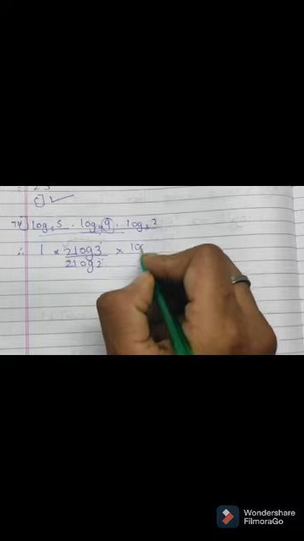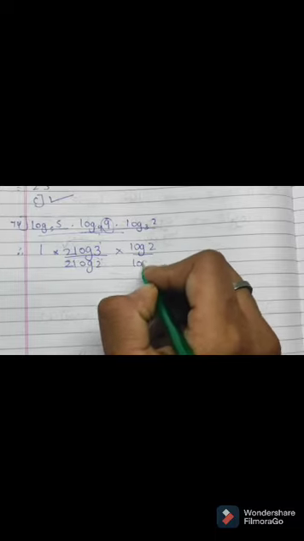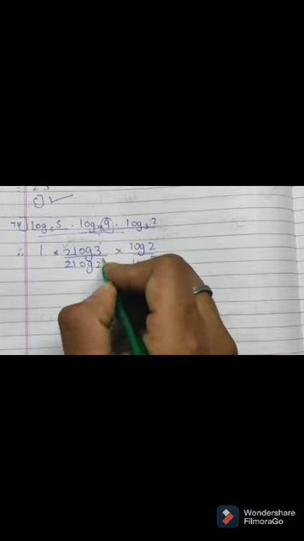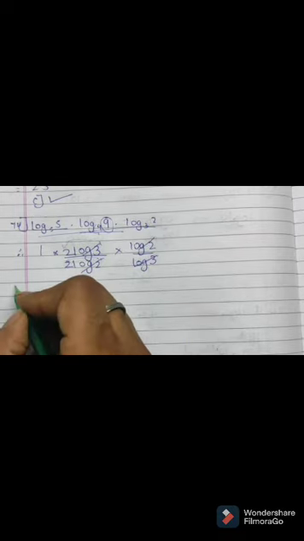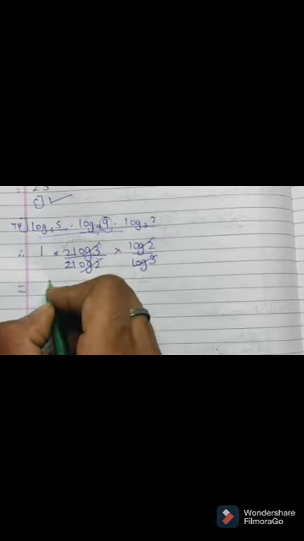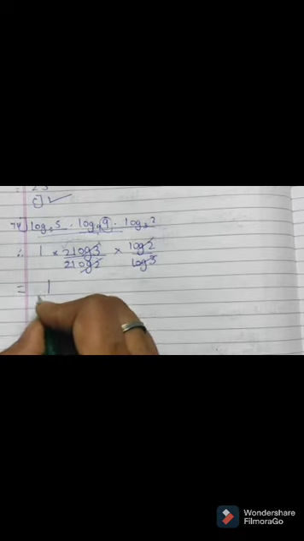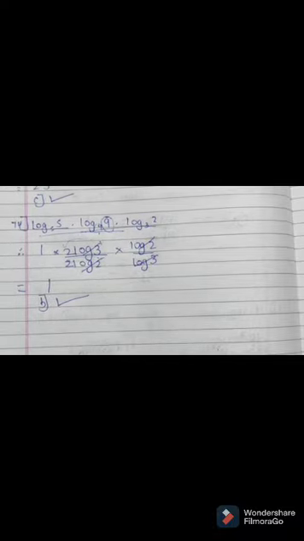Multiplied by log 2 upon log 3. Now this will get cut. So our answer is 1. So option B is correct.